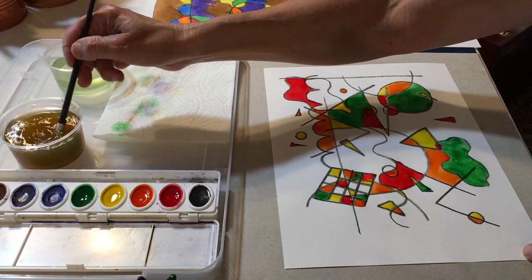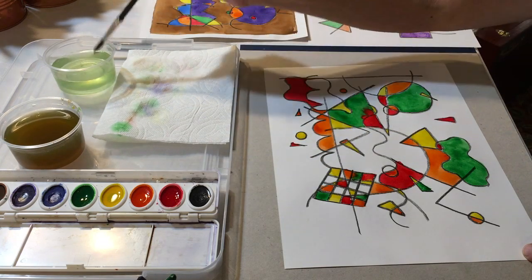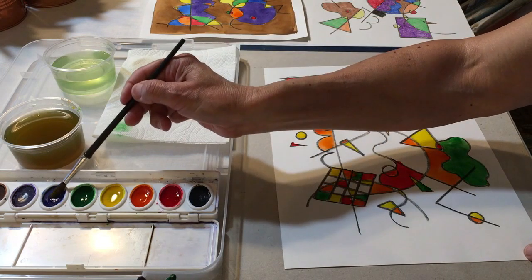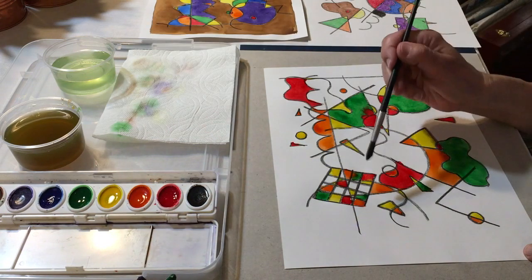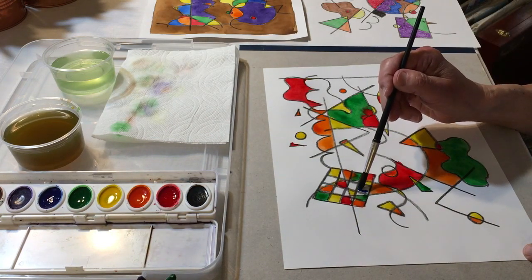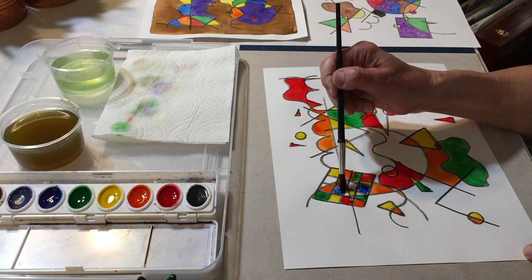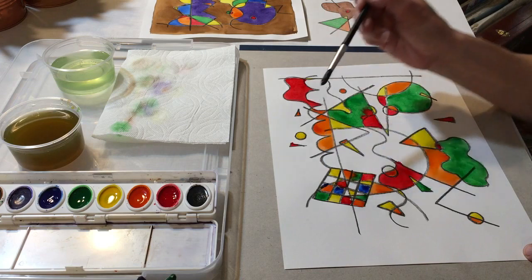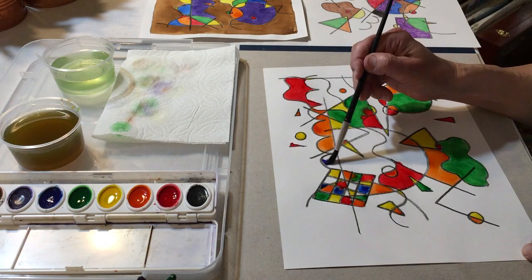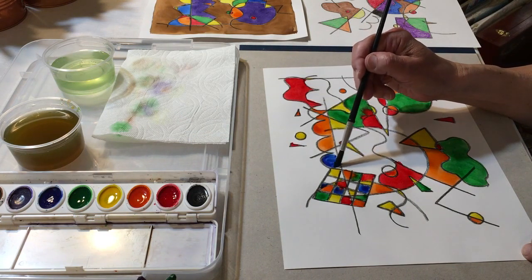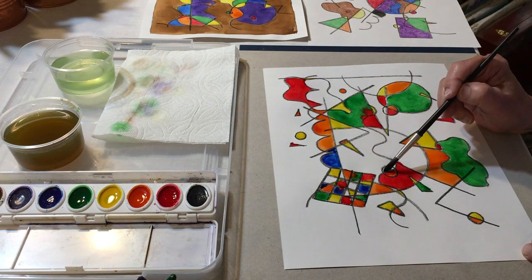Okay, rinse out brush. Rinse it in the white, then the clean water. Touch to the paper towel. And now I'm going to go into the blue. Round and round and round. Let's see where we can put some blue. I want to put some here. I will put some here. I will put some here. And I will put some here. Here.